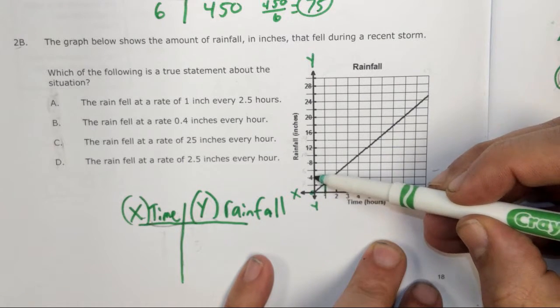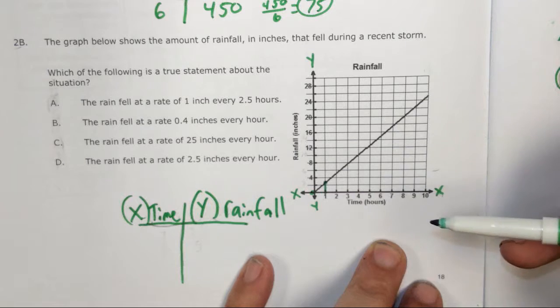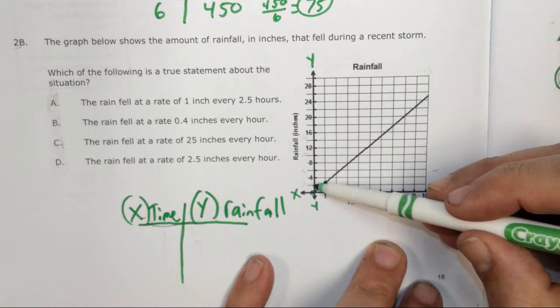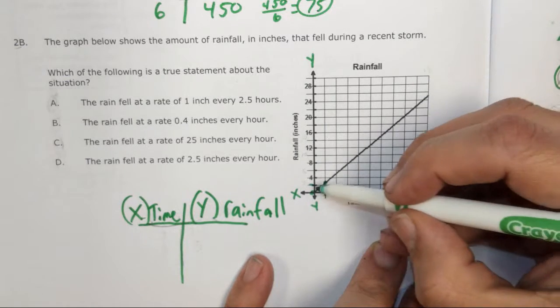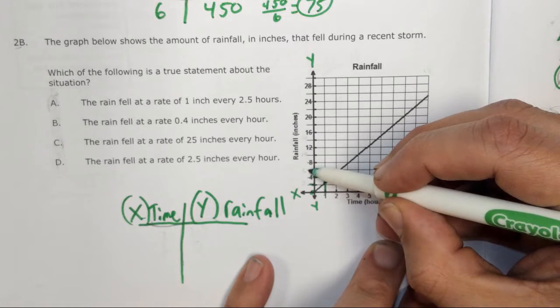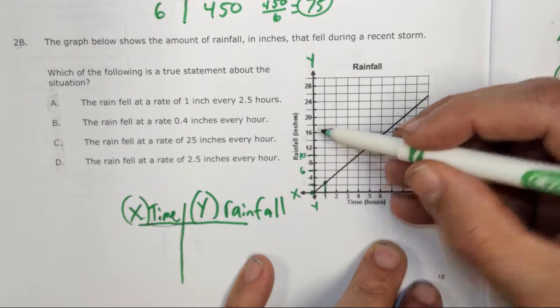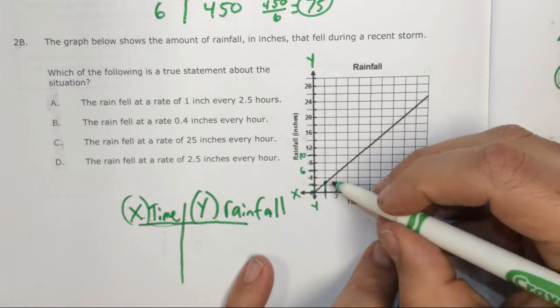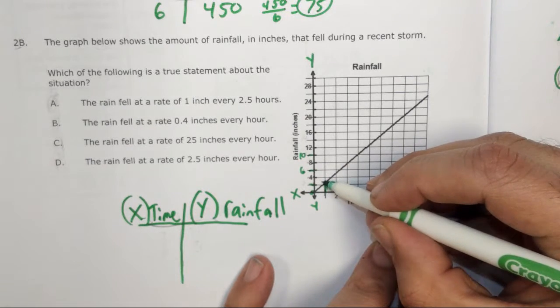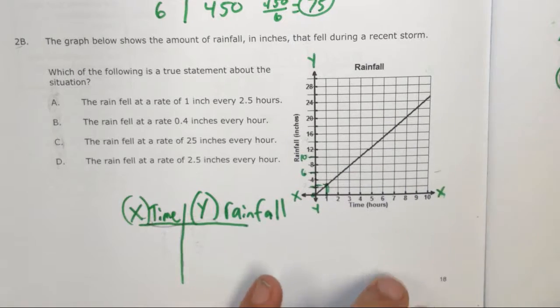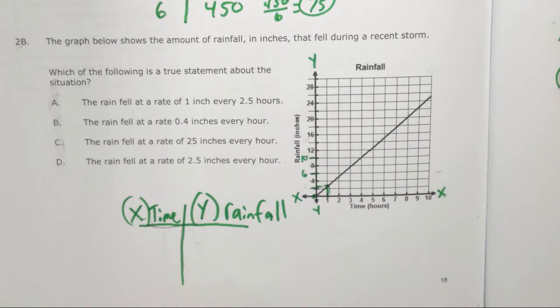0, what comes between 0 and 4? 2. So looks like they're counting by 2s. In fact, they are counting by 2s. So 0, 2, 4, 6, 8, 10, 12, and so on. So in 1 hour, it looks like it's just above 2. So like in 1 hour, I would say about 3 inches of rain.